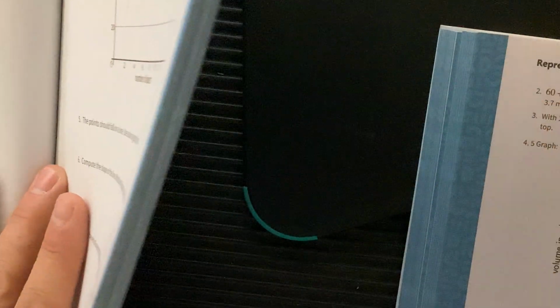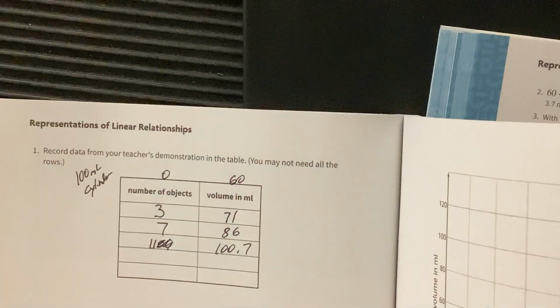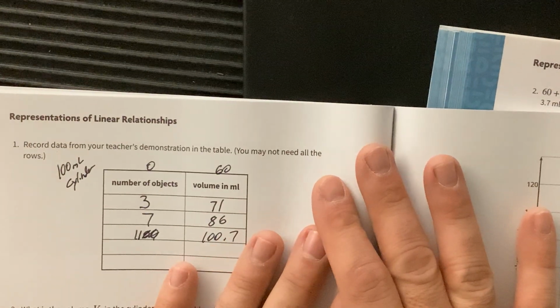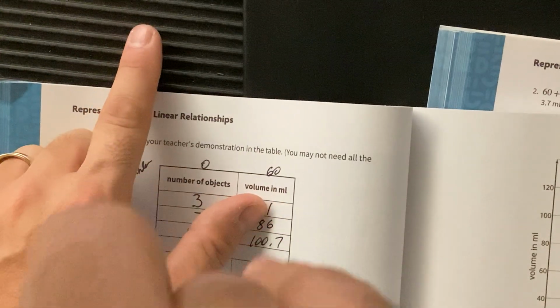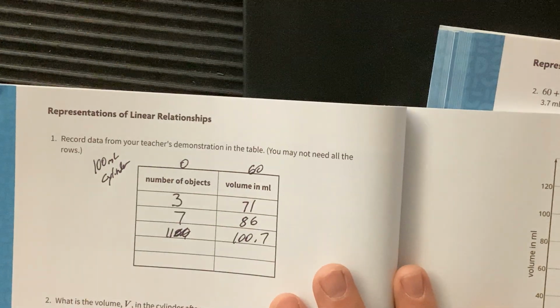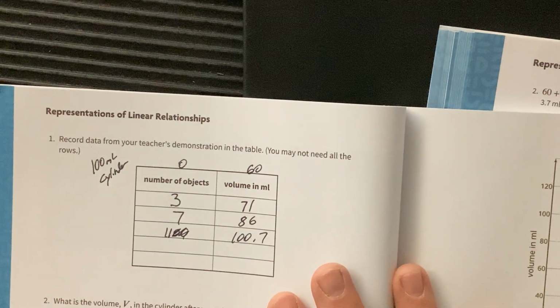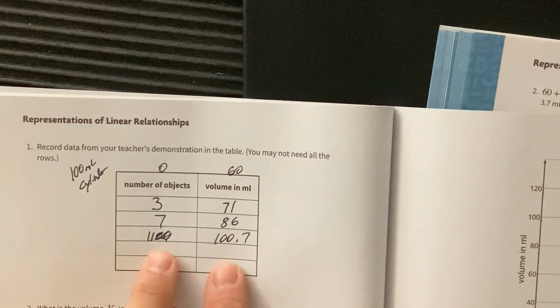So I did do some measurements on the next page. Anybody know what a graduated cylinder is? Yes. What is it? It's a cylinder that you put stuff in. Yeah, usually they're about a foot tall or so. A lot in the science lab. So I'm not sure if you used any of that, but I would like you to write these numbers down.